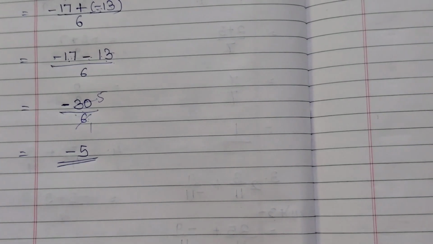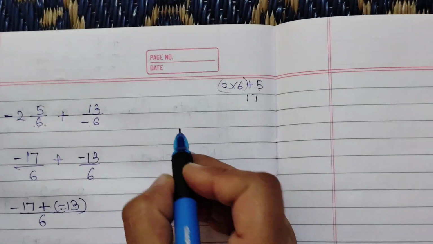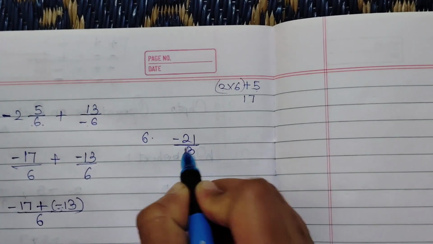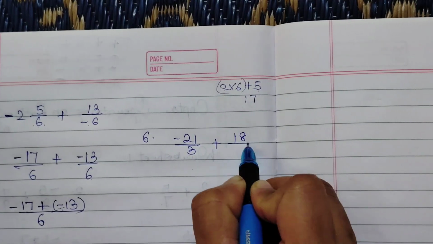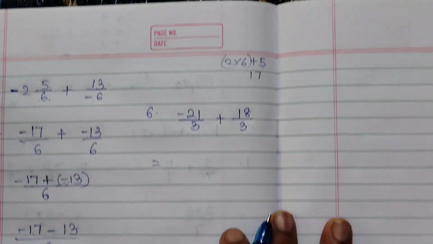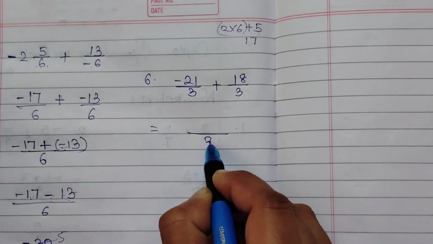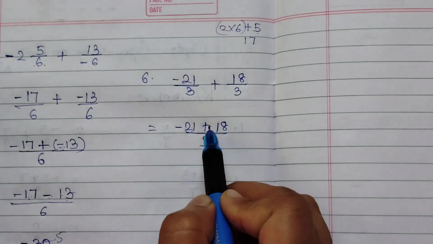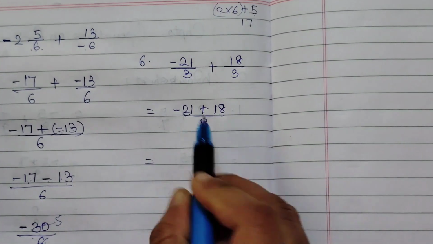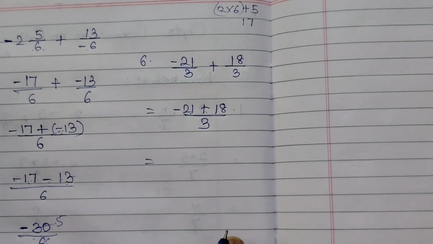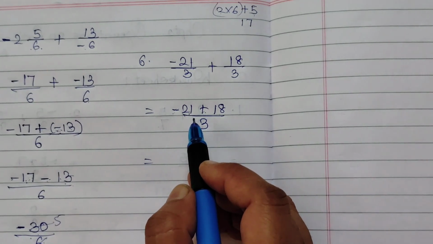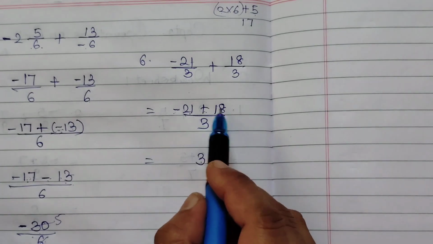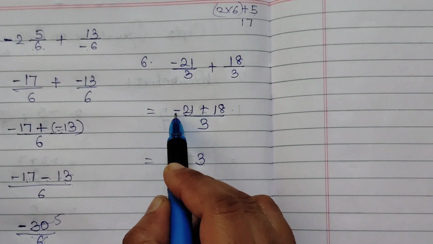Okay, now next question, sixth one, minus 21 upon 3 plus 18 upon 3. Now both the denominators are same, we will write it as common, and up now we will write the numerators, minus 21 plus 18. Okay, now opposite signs, so we are going to subtract. So 21 minus 18 is how much? 3. 18 goes from 21, we get 3. Now which number is bigger in this? 21. What is the sign of 21? Minus.